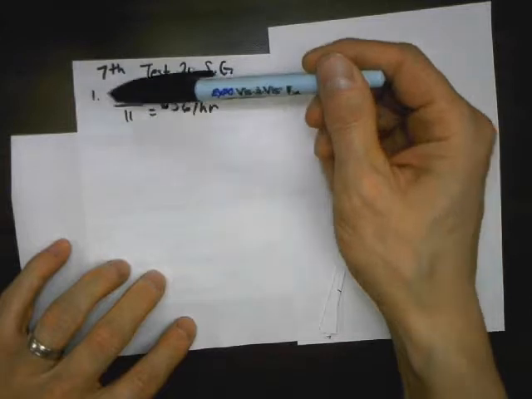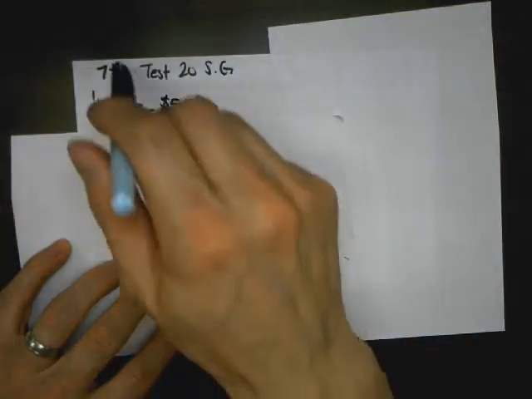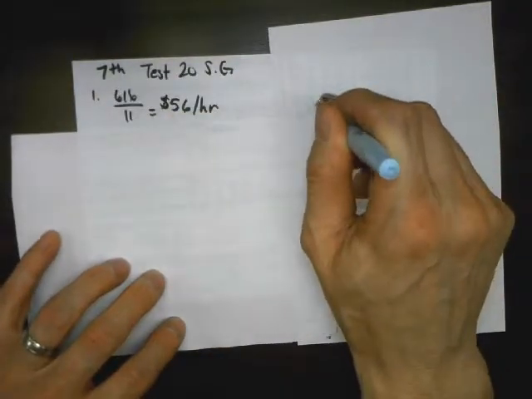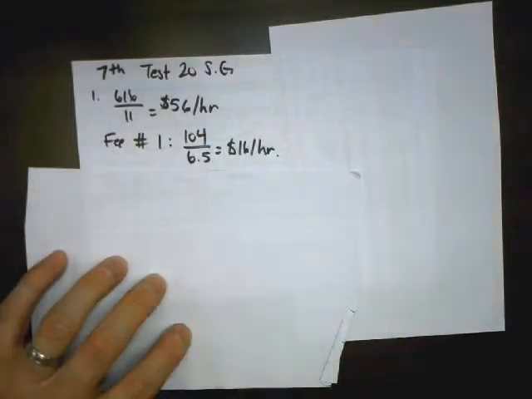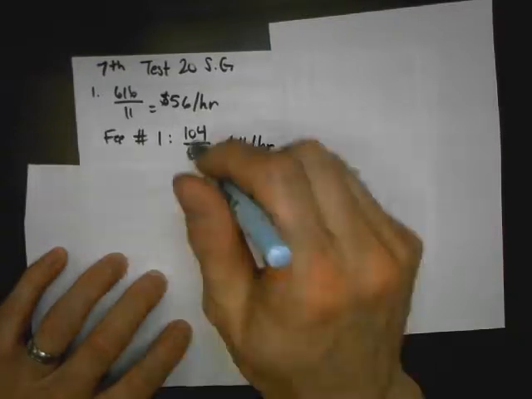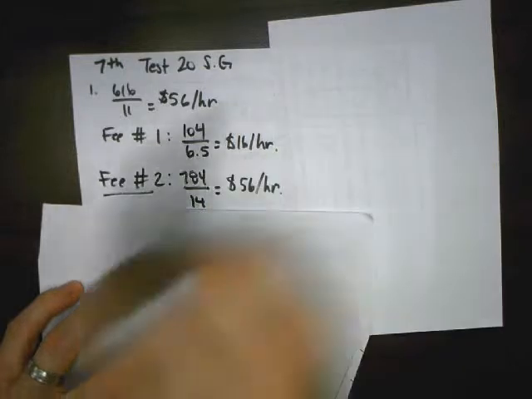So what we do is we take his fee and we put money on top, right? Money over time, and we divide those two and get the hourly rate. It's $56 per hour. So fee number 1 is 6.5 hours for $104. So again, we put money on top, divide money by time, and that's $16 per hour.